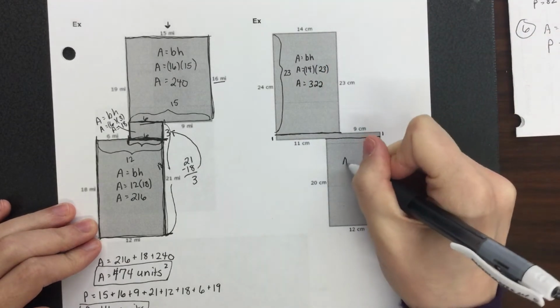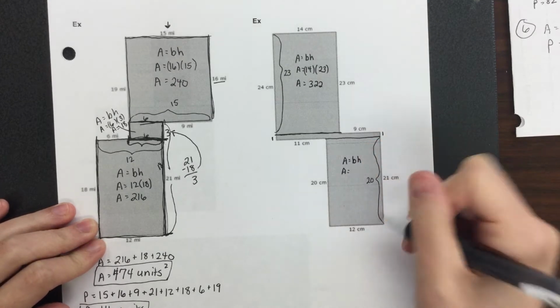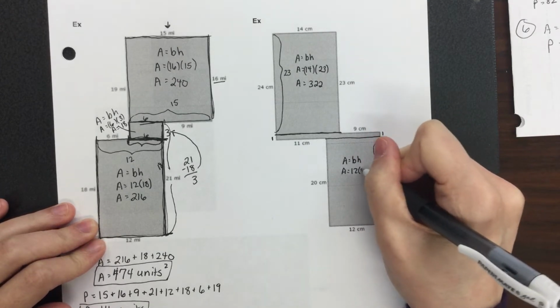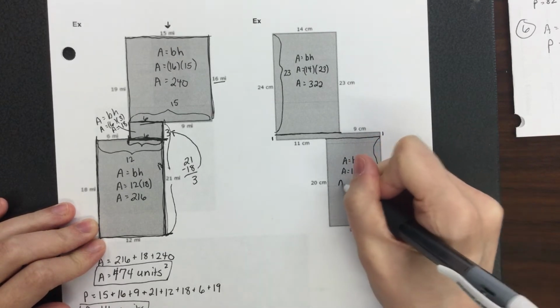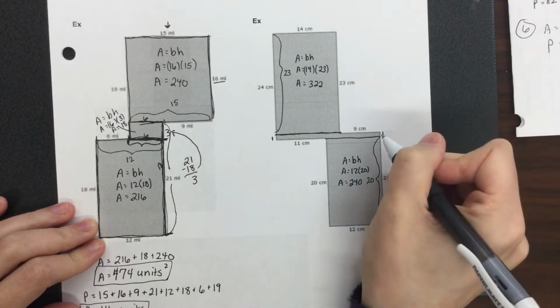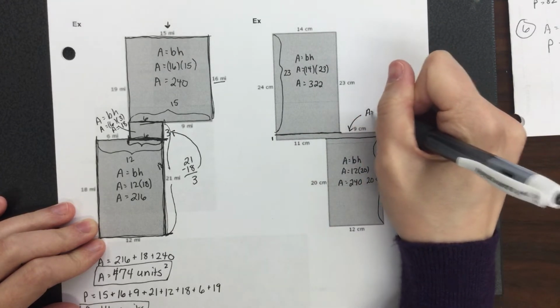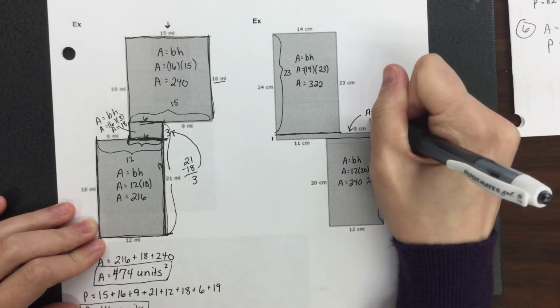And then looking at this one, area is going to be equal to base times height. The base is going to be 12 times the height, which is going to be 20. So the area is going to be equal to 240. And then we need the area for this one right here, and it's a rectangle. So area is going to be equal to base times height.